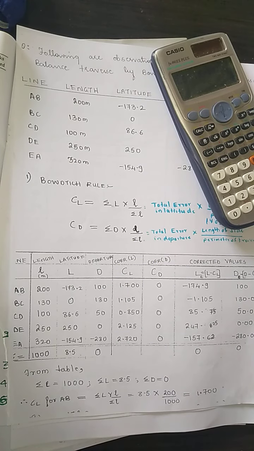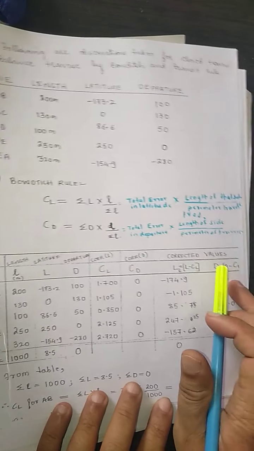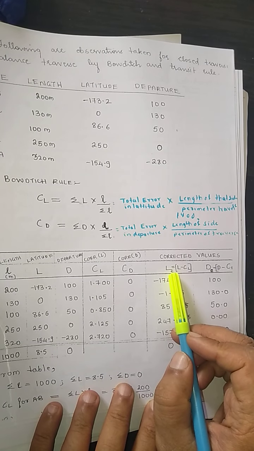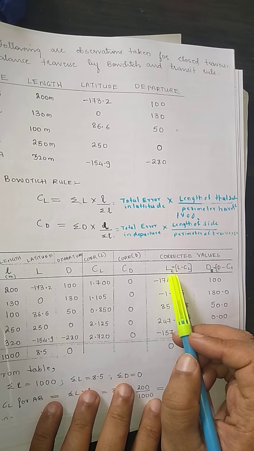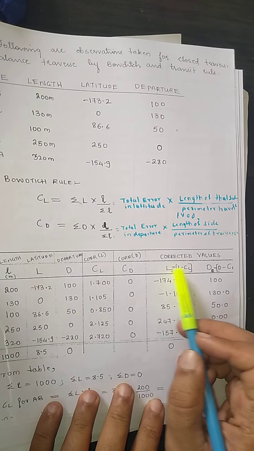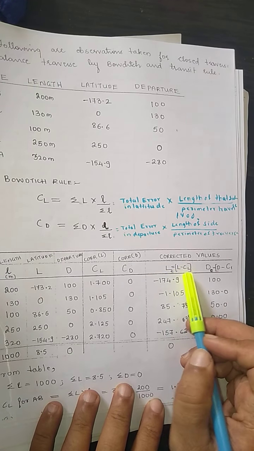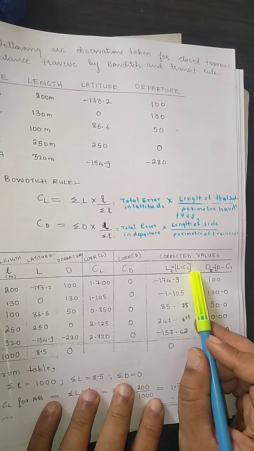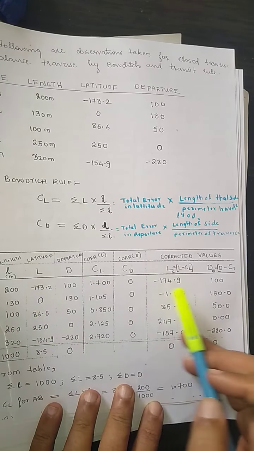Now for the corrected values, you need to utilize the formula LC, that is the corrected latitude. You need to apply the formula LC is equal to capital L minus CL. Now what is capital L? Capital L is minus 173.2 for this line, minus CL.